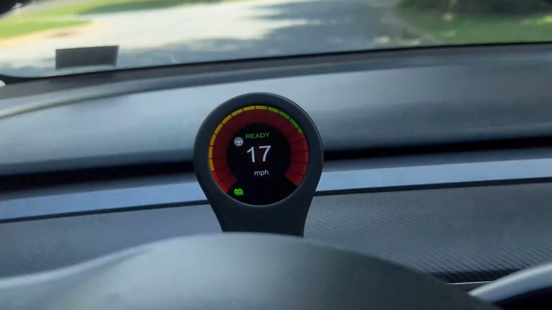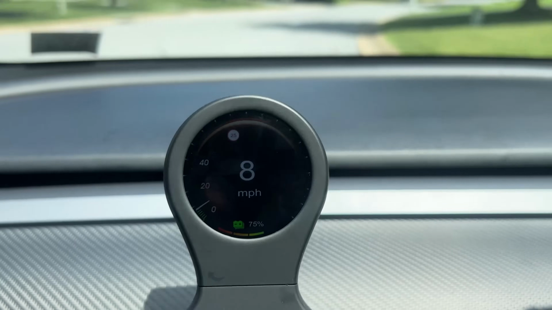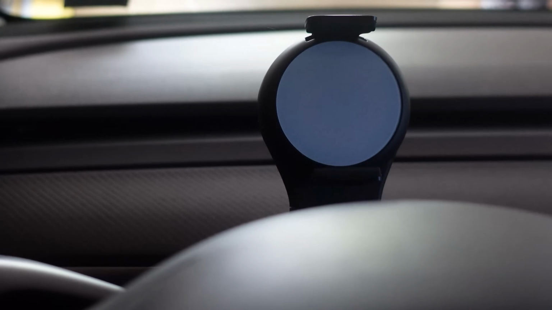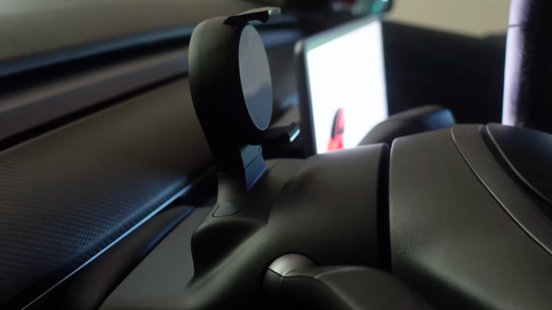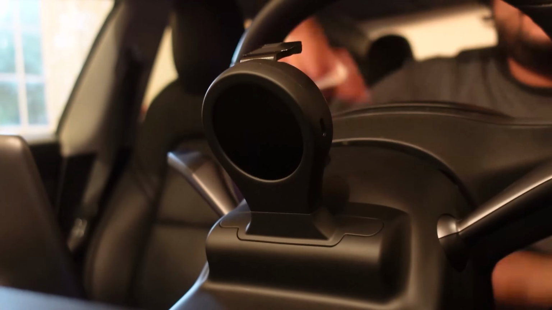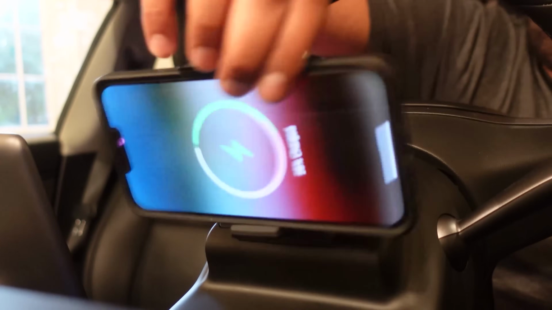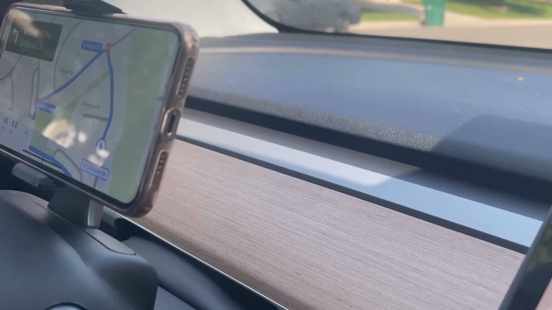This gets power and data from the front computer plug, so the installation is a bit challenging. If you have an Intel chip on your car, you can just route a single cable from the computer plug to this display, but if you have an AMD chip, you also have to route the power from the front battery.